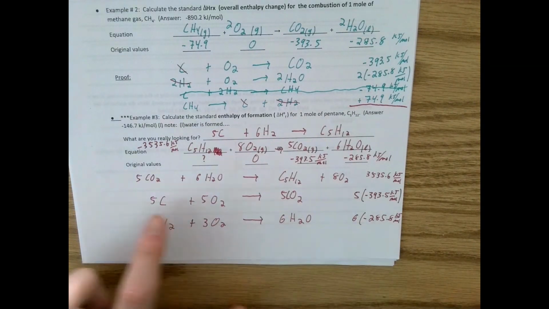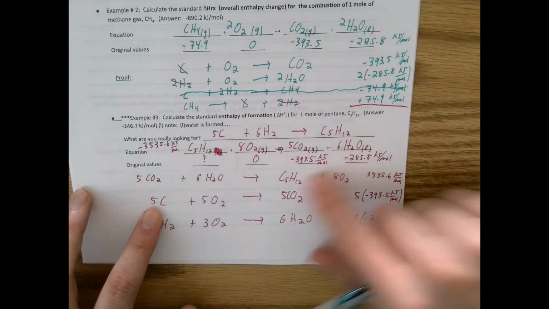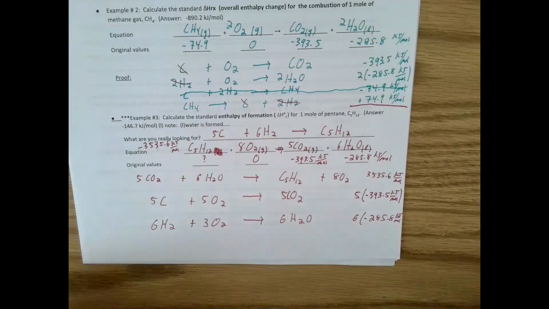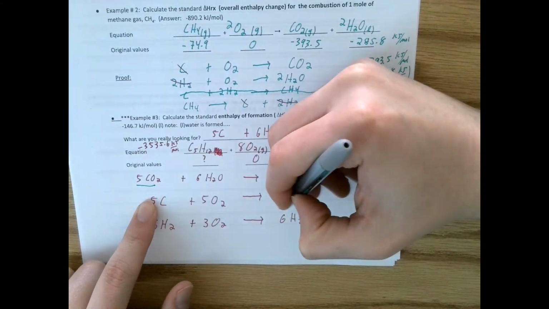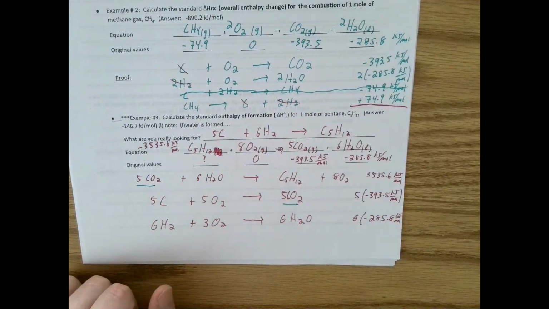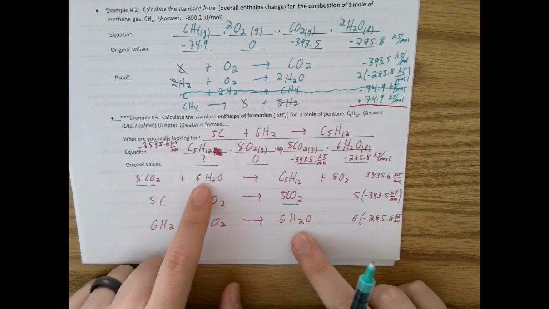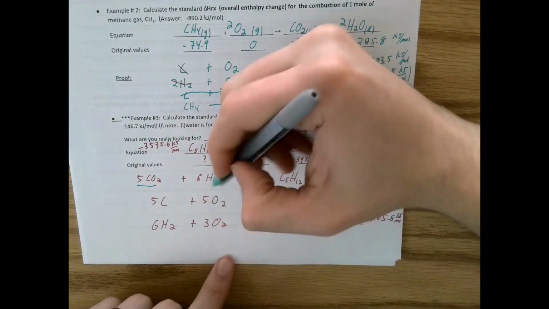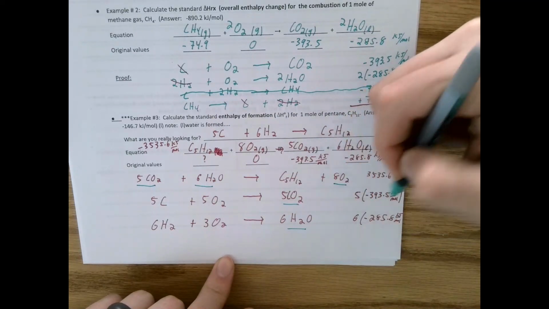So now let's check our progress. So I have 5 carbons over here. Doesn't cancel anything, so I can't do anything with that. I have 5 CO2s here, and I have 5 CO2s there. Do they cancel? Yeah, one product, one reactant. Now I have 6 waters in the product, 6 waters in the reactant. Do they cancel? Yes. I have 8 O2s in the product side.